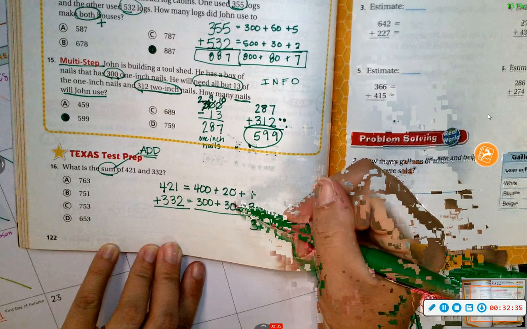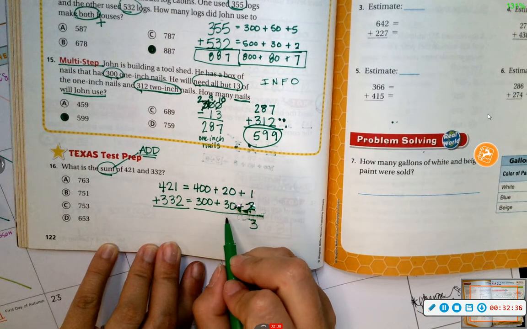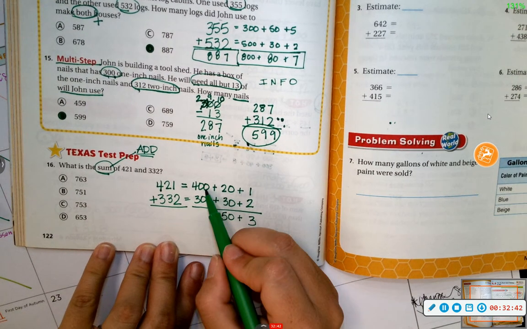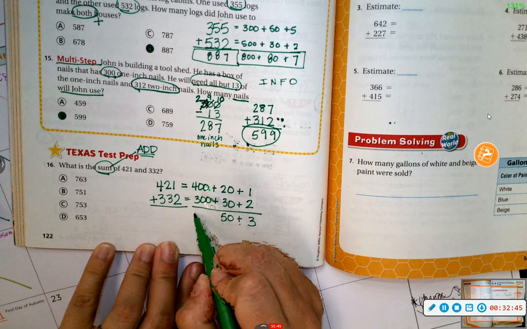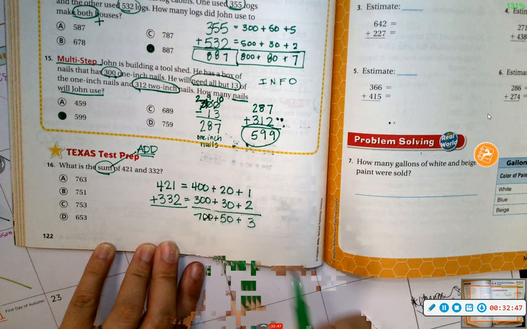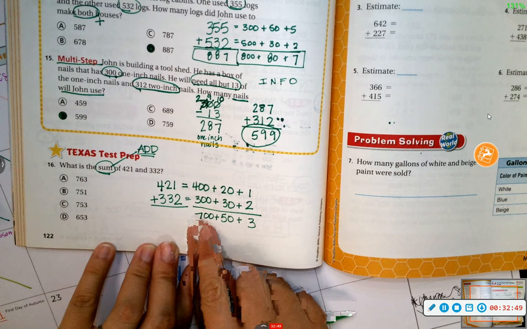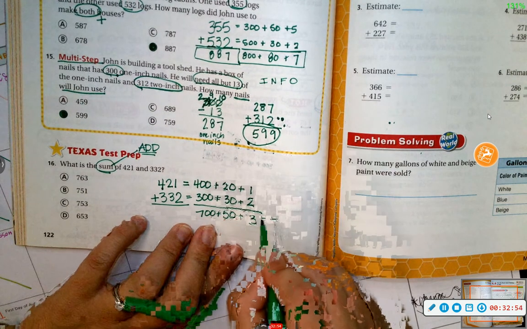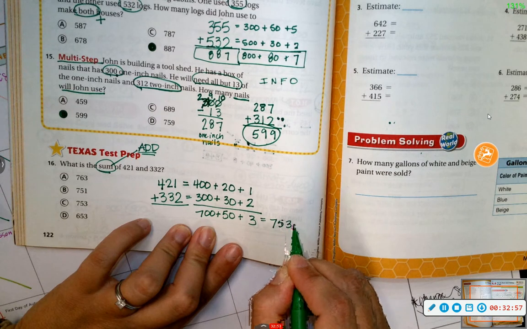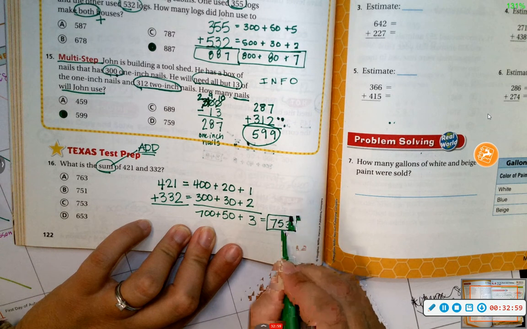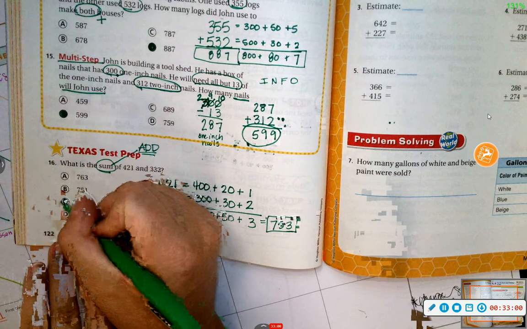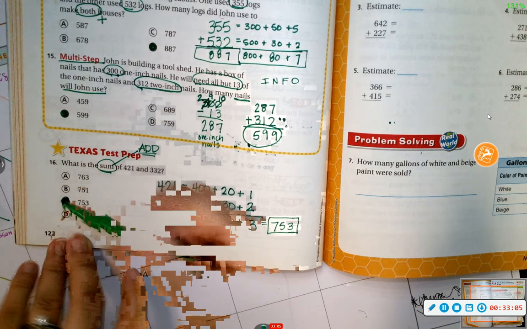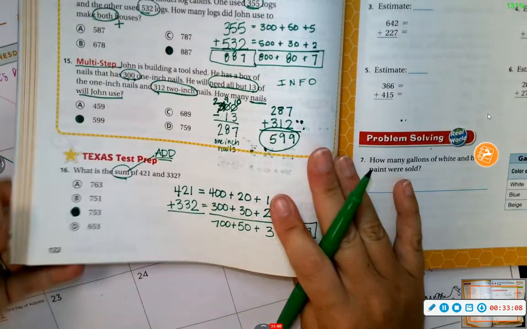We add up that place, so 1 plus 2 is 3. We go to our next place, which is the tens, and add 20 plus 30. Our last one, the hundreds, so 400 plus 300 is 700. Now we add 700 plus 50 plus 3, which would be 753. So C would have been the correct answer, if you paused to see if you got it right.